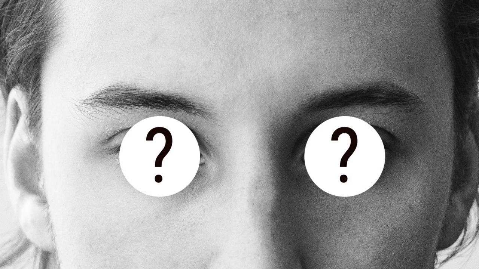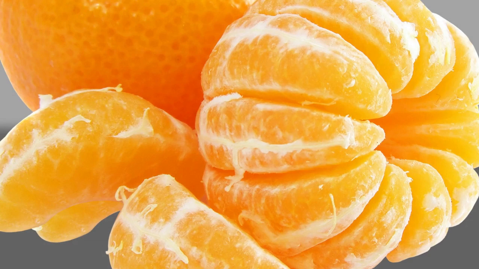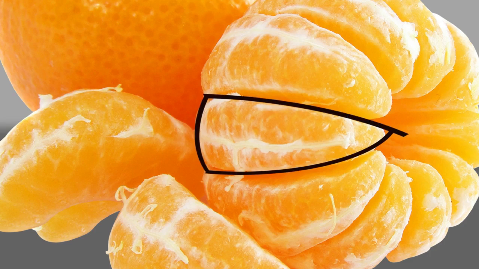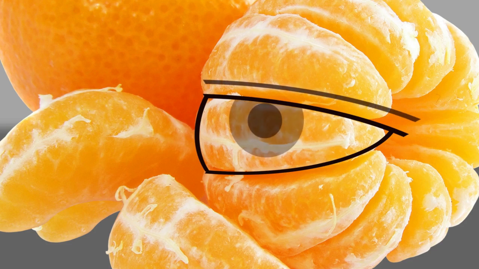Let's start with the general shape of the eye. What does the shape of the eye remind you of? What object does it look like? They say, for example, that the eye is almond-shaped. But the almond shape may be related only to the outer shape of the eye, and only in front view. In my opinion, the eye reminds more of a segment of an orange, more precisely the outer part of a lobule, which is usually covered with skin.